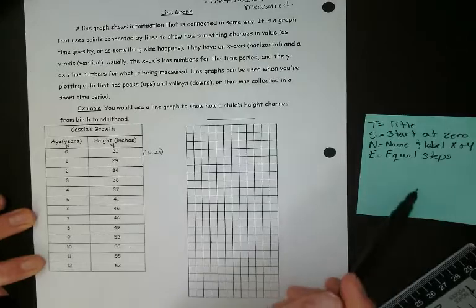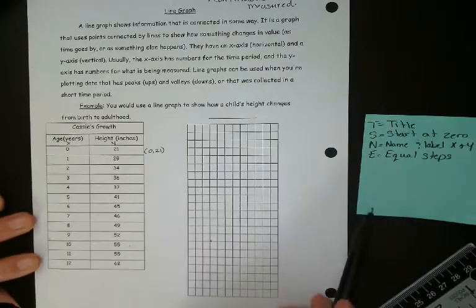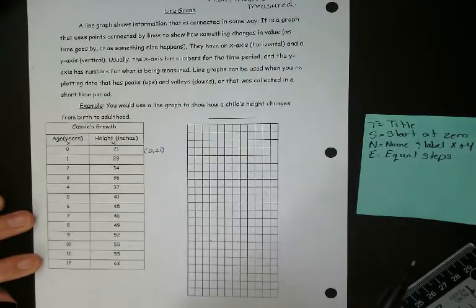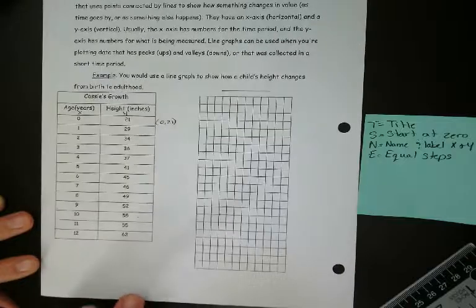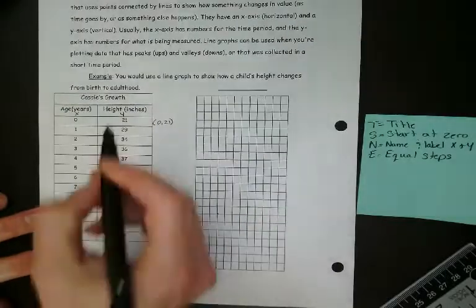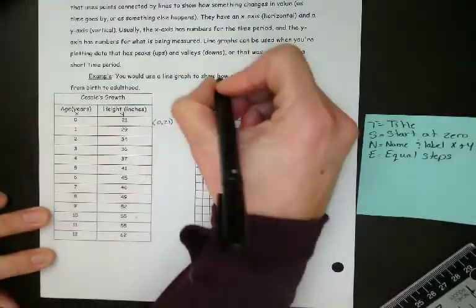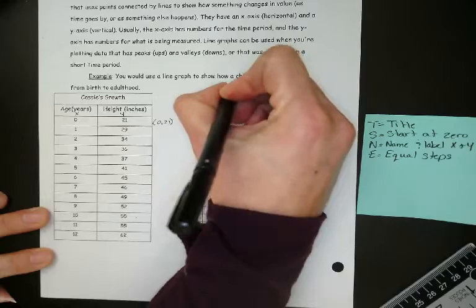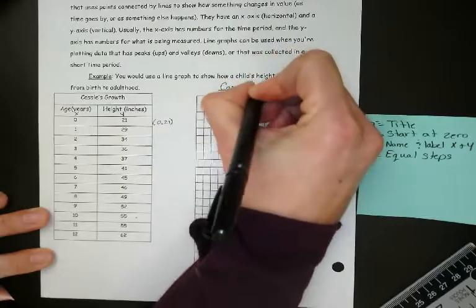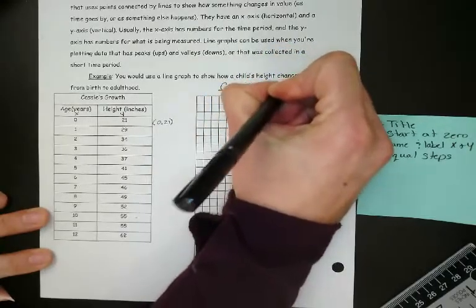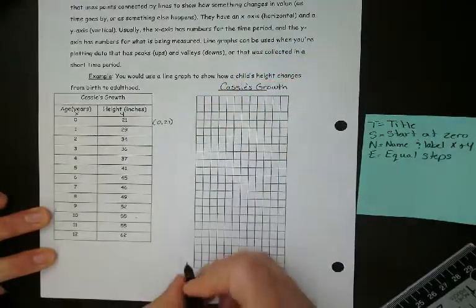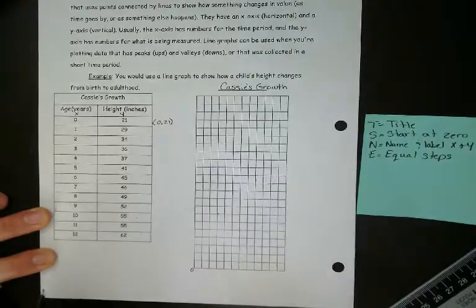I have my TSNE sticky over here just to remind me what we need for each graph. So let's go through and get our graph ready to put our points on. We need a title, so I'm just going to take the title right from the chart, and it's going to be called Cassie's Growth. The next one is start at 0, so I'm going to put a 0 right down here in the corner.